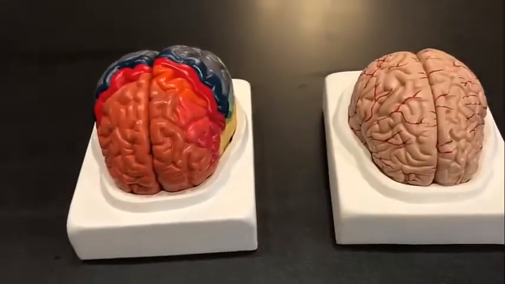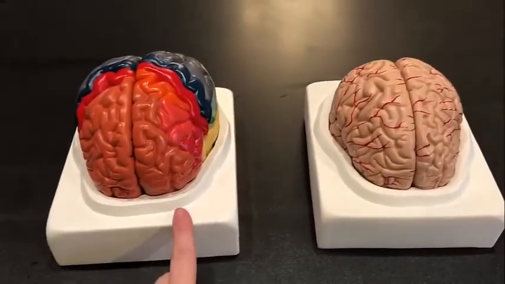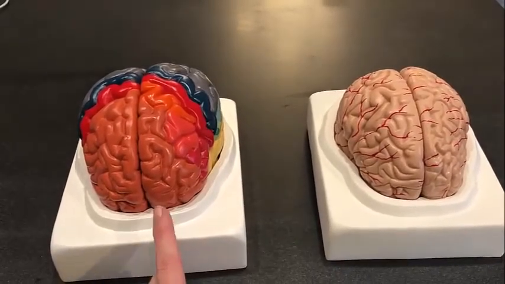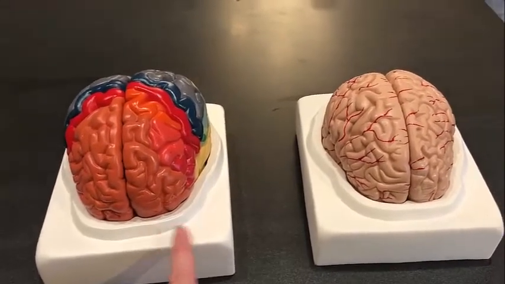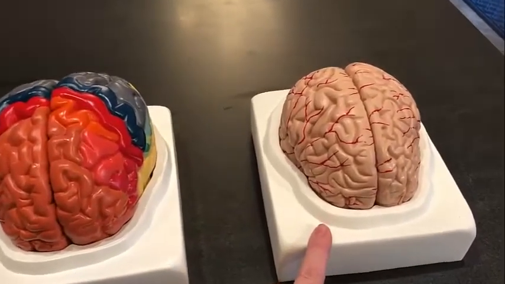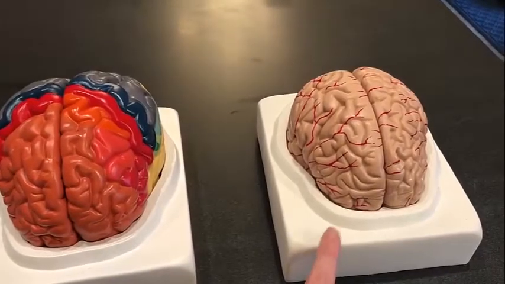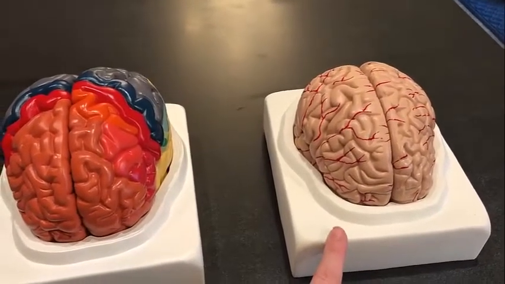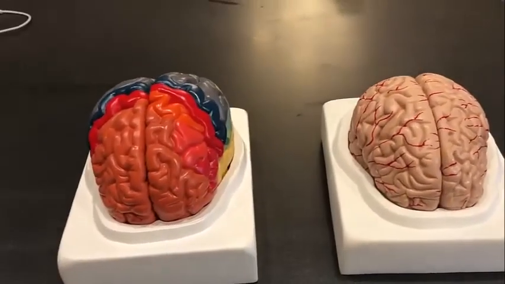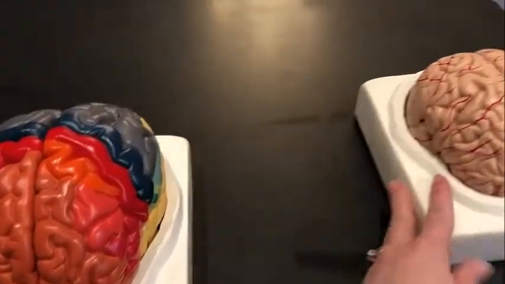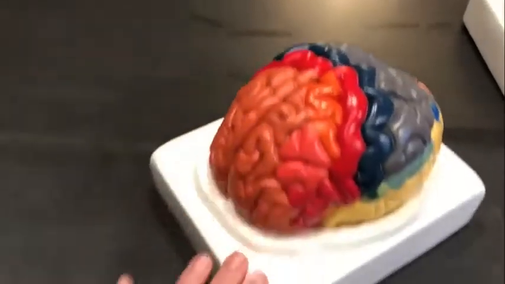The brains that you're seeing here, the one on the left is a rather high-priced anatomical model purchased through a biological supply company. The one on the right is quite a nifty little model purchased for roughly $40 to $50 off of Amazon. So we're going to take a peek at both of these and see what they have to show us about the brain. And we're going to start with the colored model here.